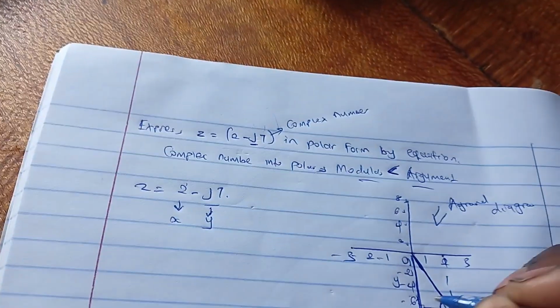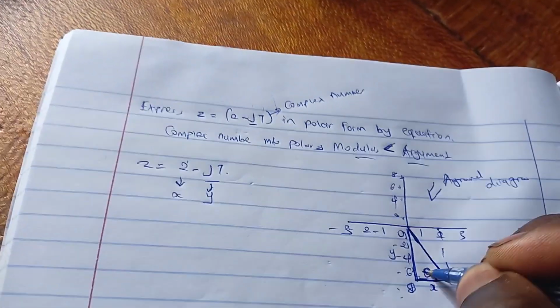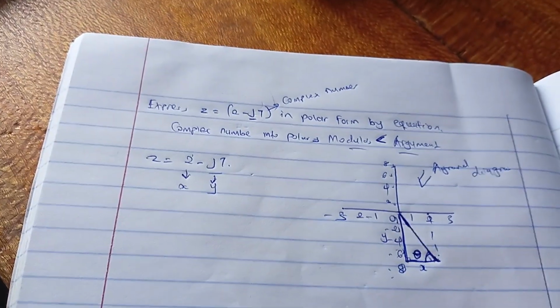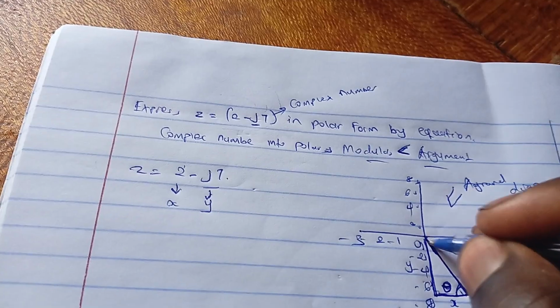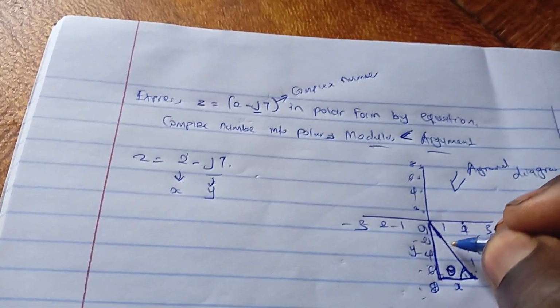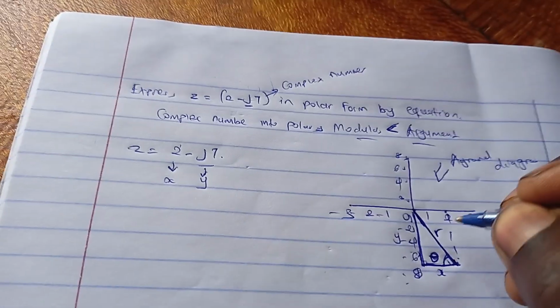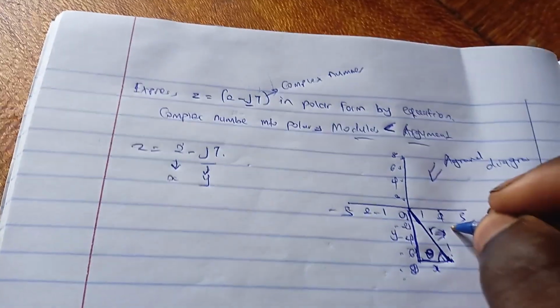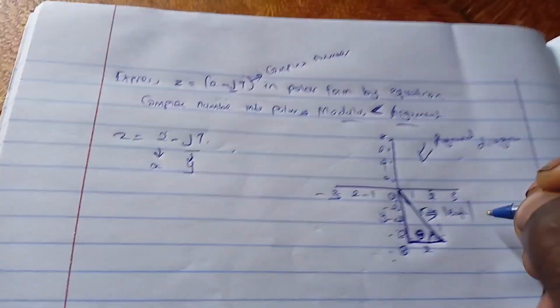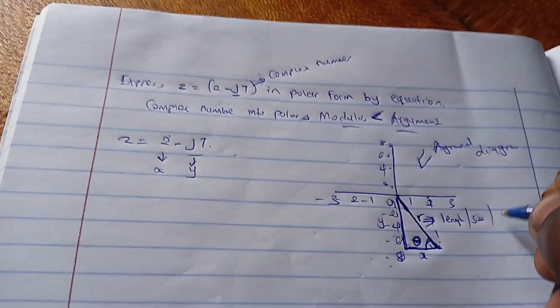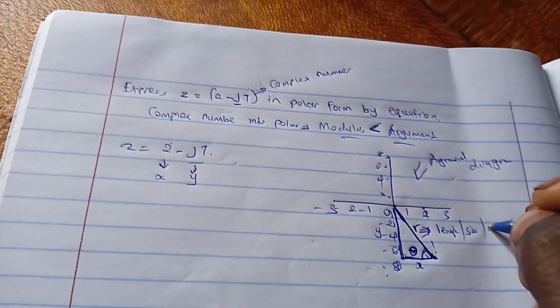And this is the argument that you must look for. This is the hypotenuse of the triangle, and it's always denoted by r. This r is the same as the length, the size, the modulus.